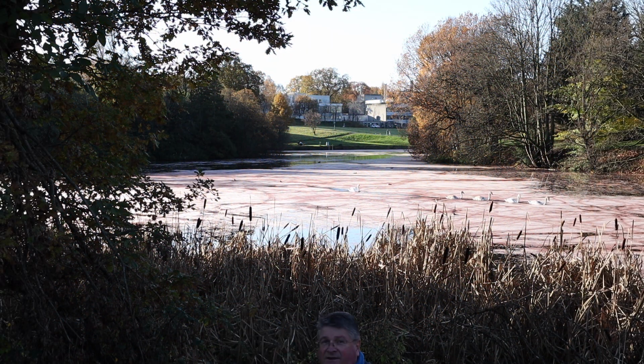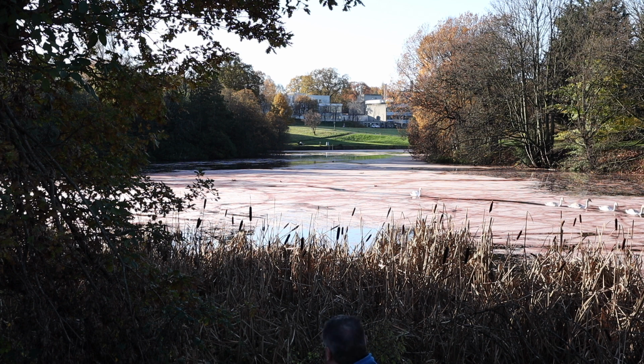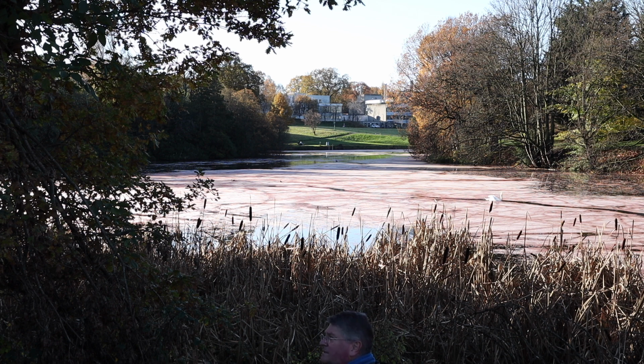So I'm just standing down at the side of the loch. This is the Airthrey Loch at Stirling University. There's a whole bunch of algae on the water. I think, what was it, Rona? Blue algae? I think it's blue. But when we were walking towards the loch, we thought it was frost.